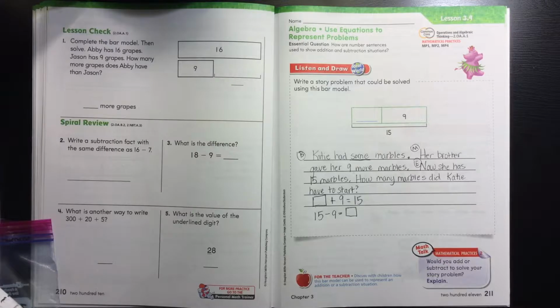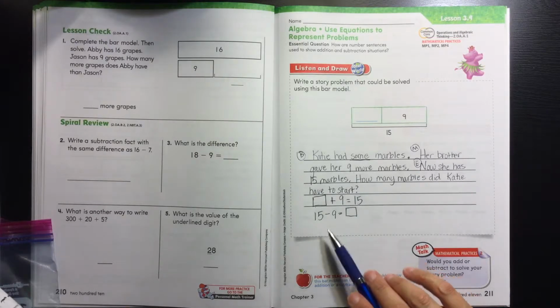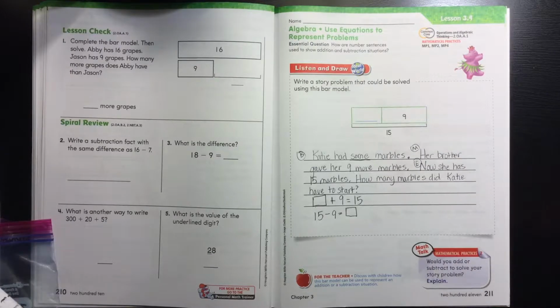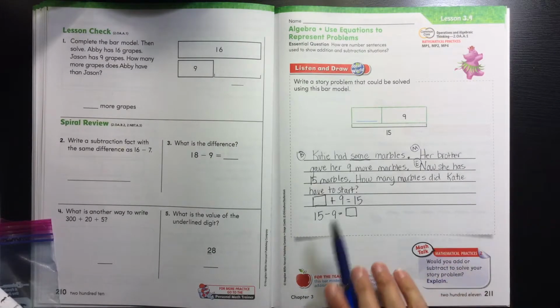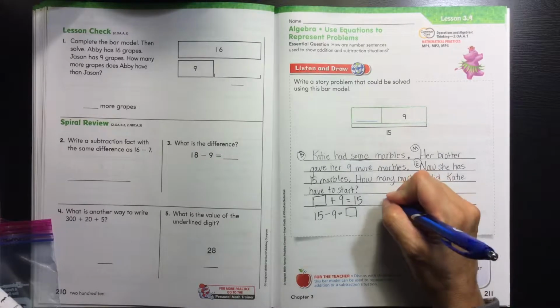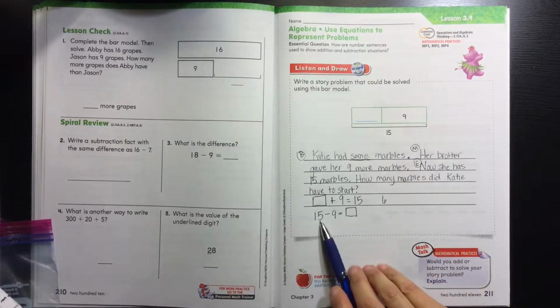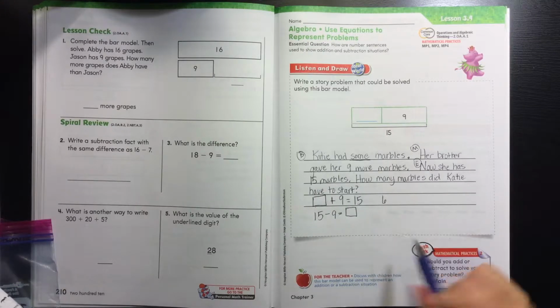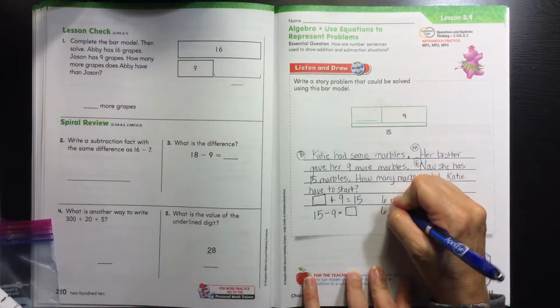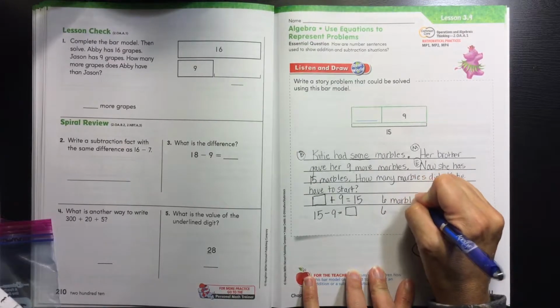This is going to be important as we start word problems, that you know that you can add or subtract. You just have to think about what's going on in the story. So if I look at this problem, I know that 6 plus 9 equals 15. So I know also that 15 minus 9 equals 6. So I know that Katie started with 6 marbles.